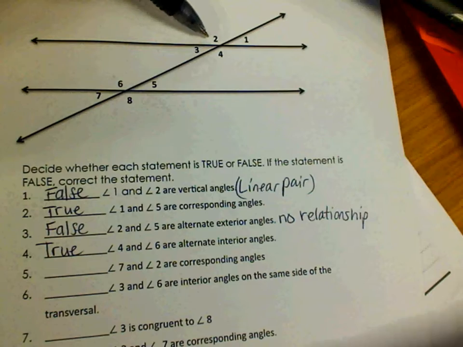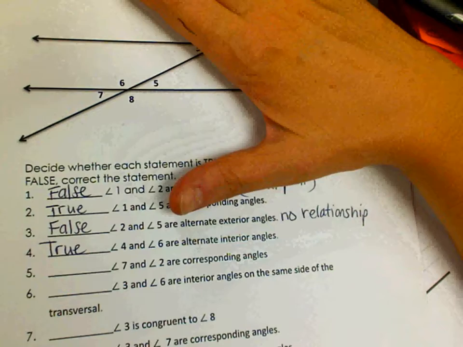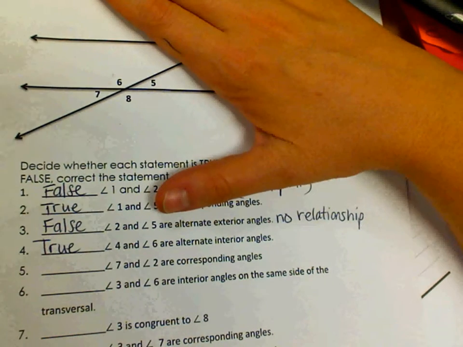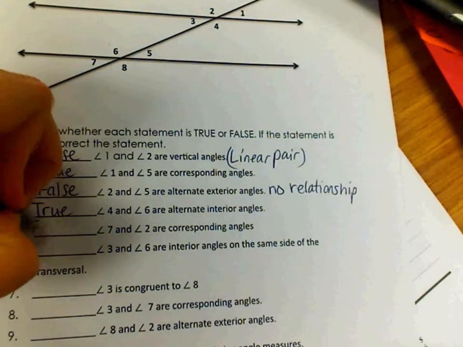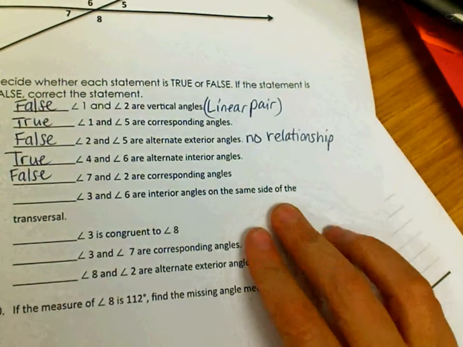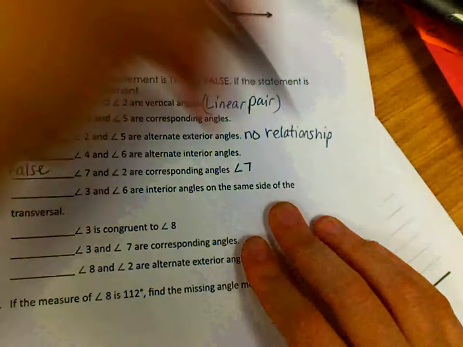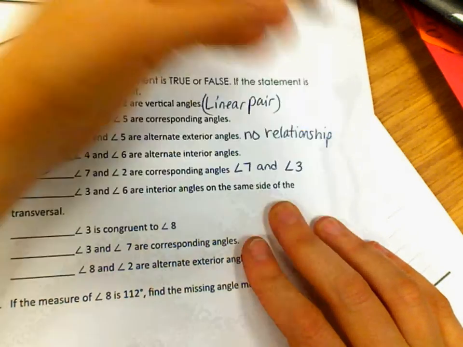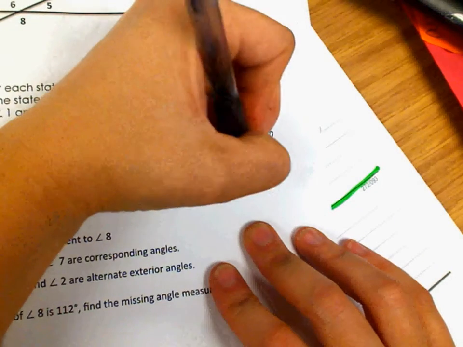Angle 2 is in the top left-hand corner of the intersection at the top, and angle 6 is in the top left-hand corner of the intersection at the bottom, if you want to look at it that way. So that's false. And we'll put here, instead of writing that they have no relationship, we'll put angle 7 and angle 3 are corresponding. We'll fix it.